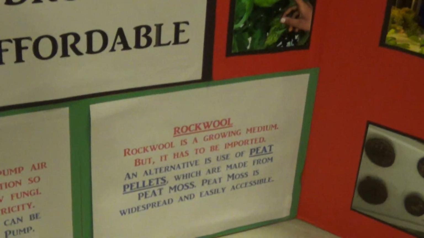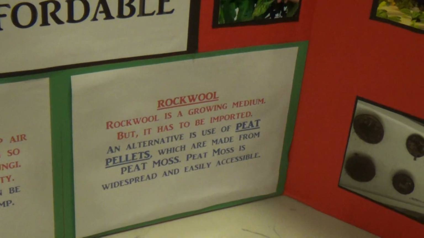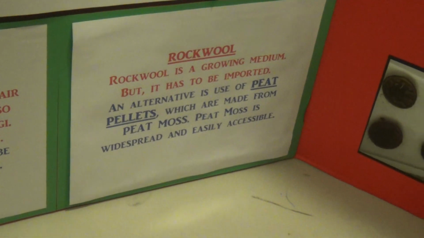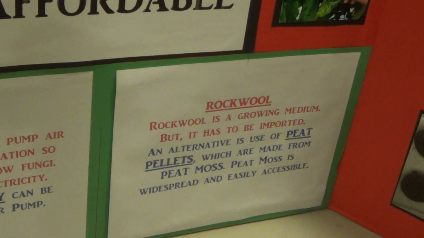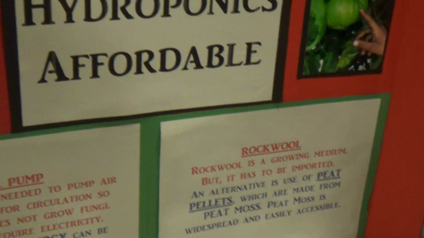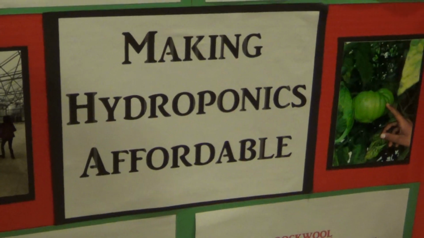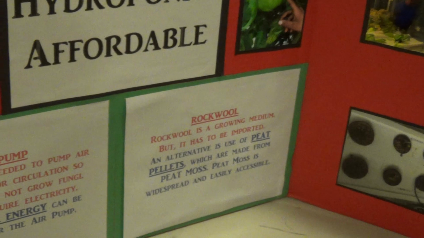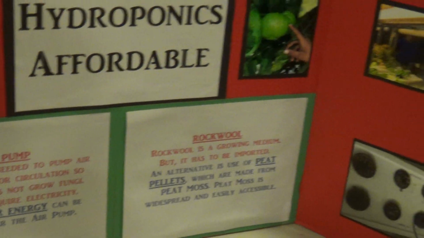What are the plants growing in? What are the seeds growing in if they don't have soil? Rockwool, of course. Rockwool is a growing medium used in hydroponics. However, it is imported from other countries. An alternative to using rockwool is using peat pellets. Peat pellets are made of peat moss. Peat moss is commonly found in Madagascar. This is how we will make hydroponics affordable to third world countries.